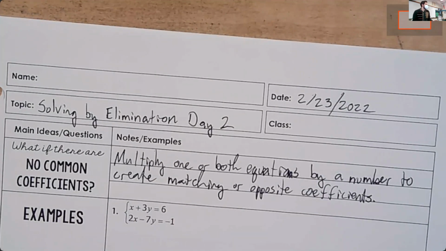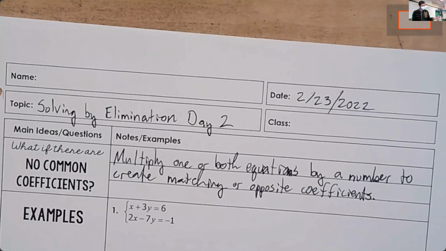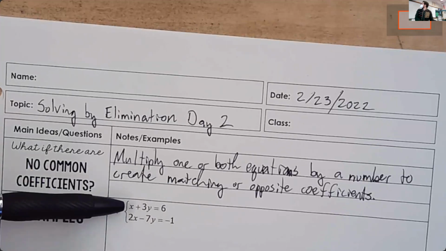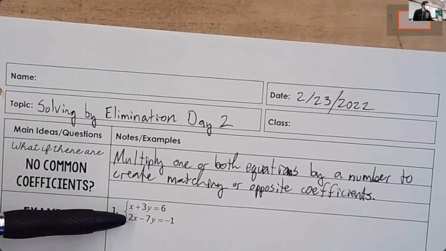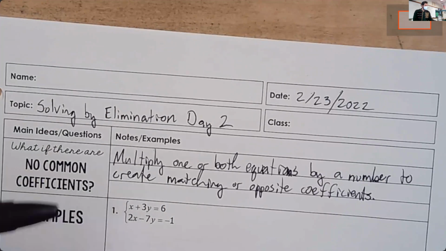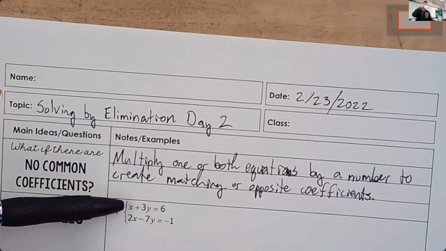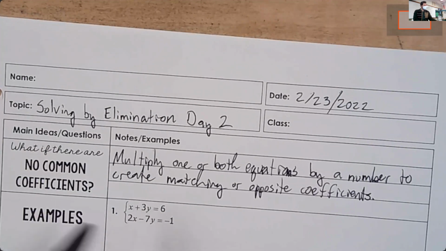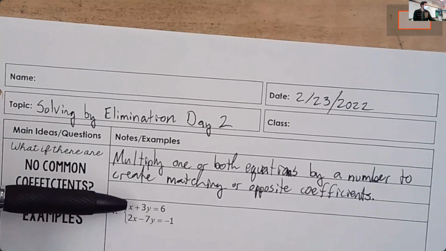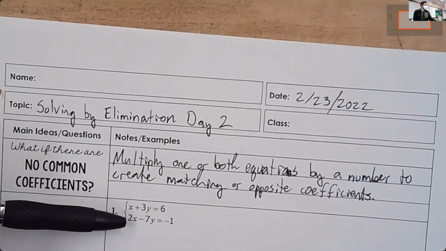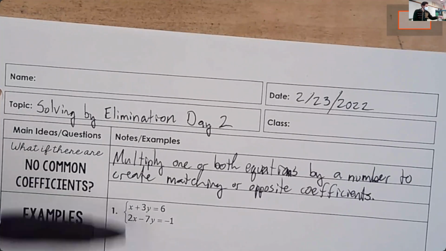Anybody see an availability for that? Sophia, I see you nodding your head, yeah? And what I mean by that is, I'll just go ahead and tell you here. There's an x here and there's a 2x down here. And so the easiest way to make this work on this problem is to multiply the top equation by 2. If we multiply everything in the top equation by 2, that will give us a 2 in front of the x on the top, and it'll match up with the 2 on the x on the bottom.